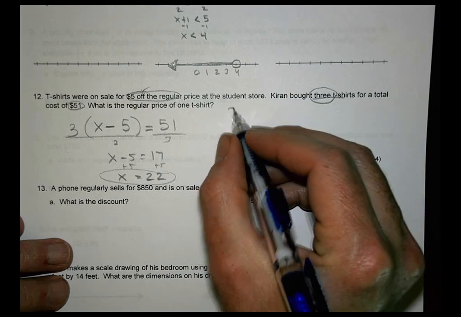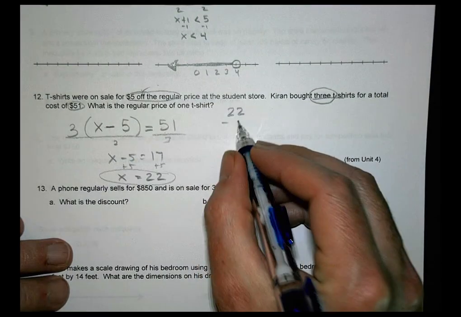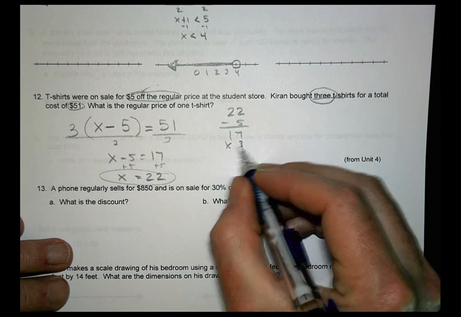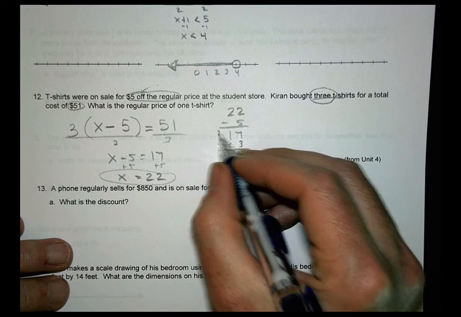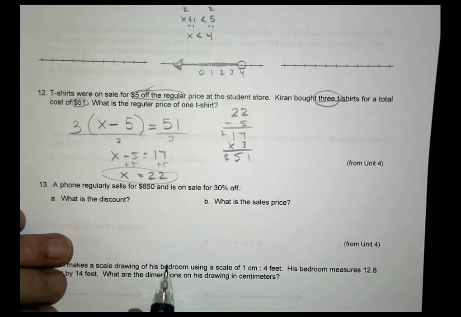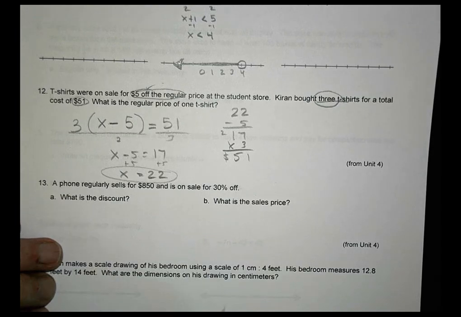Well, let's just double check it. 22 minus $5 off is 17. If I did it with 3 shirts, 17 times 3 is what? 51, $51, and yep, check my work, that is going to be correct. So good, $22 was the price of one shirt.